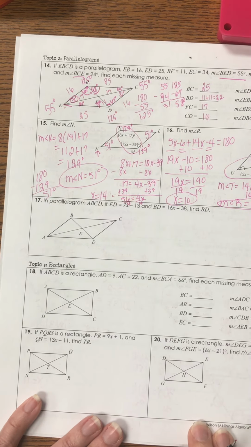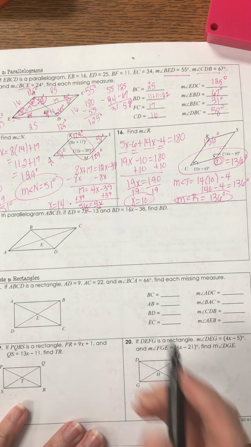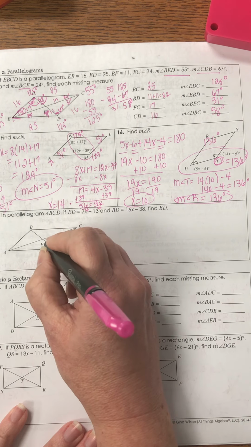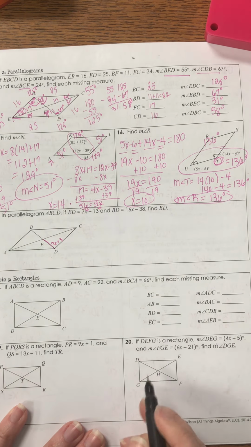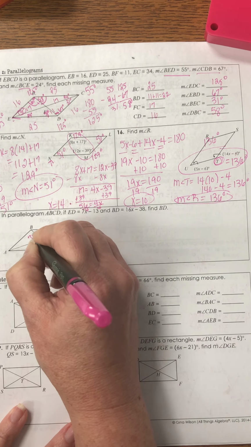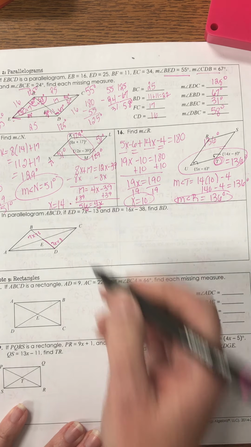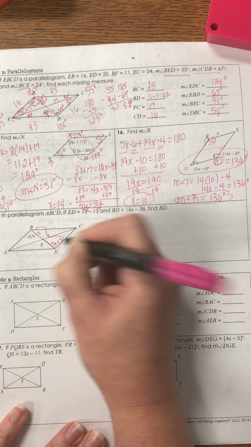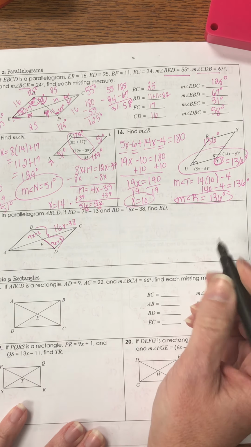Now on number 17, I've got another parallelogram. It tells me ED is 7x minus 13. So that's going to be this section down here, which means if ED is 7x minus 13, then BE will also be 7x minus 13. And then BD, which is the entire length of the diagonal, is 16x minus 38.